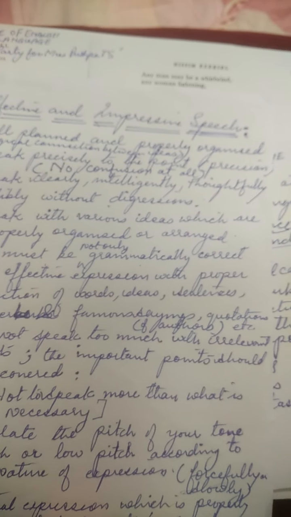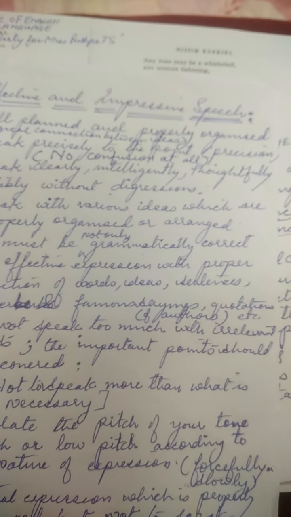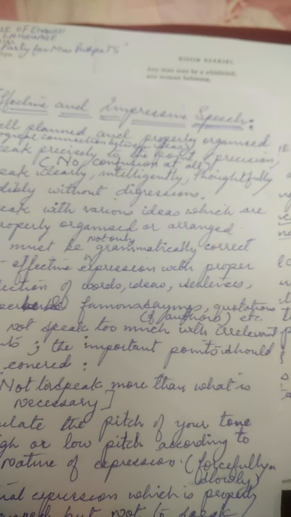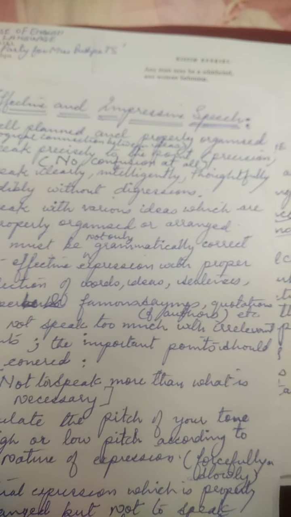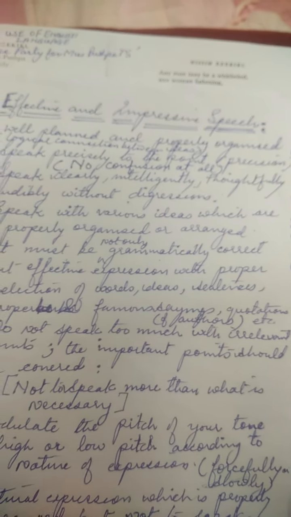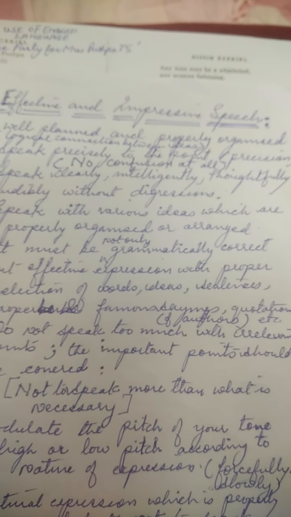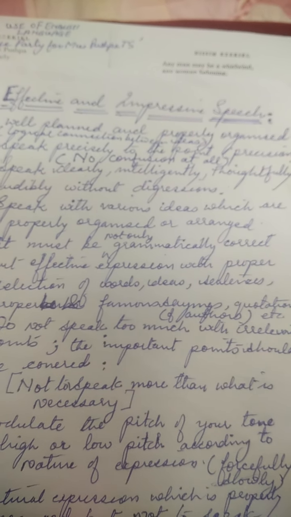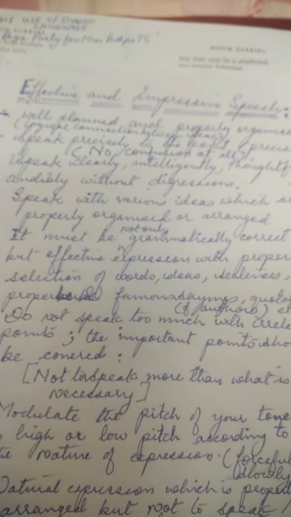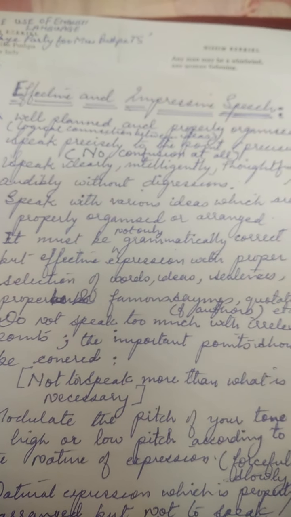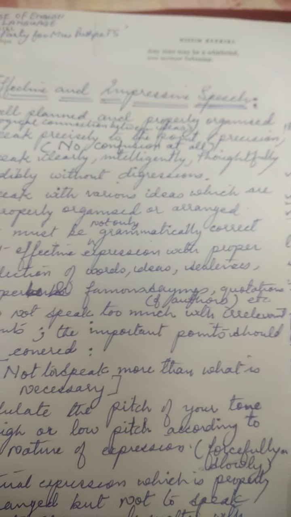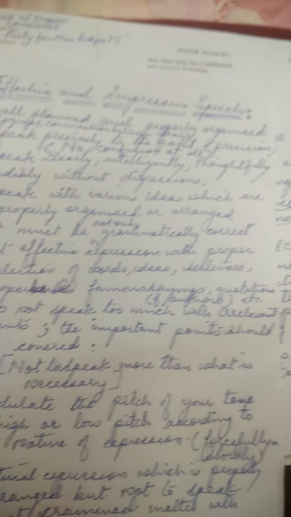Now, selection of words and ideas is also very important. She has not used important words like "express" all the time, and that adversely affects the way of expression. She could have used other important words.